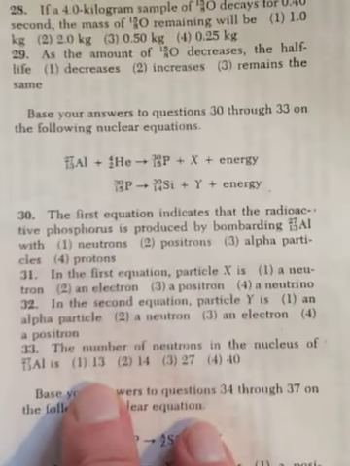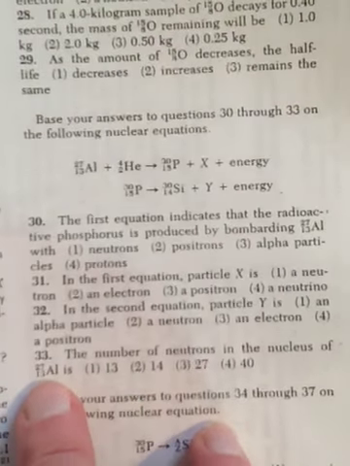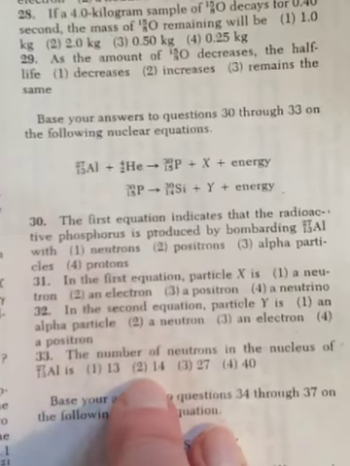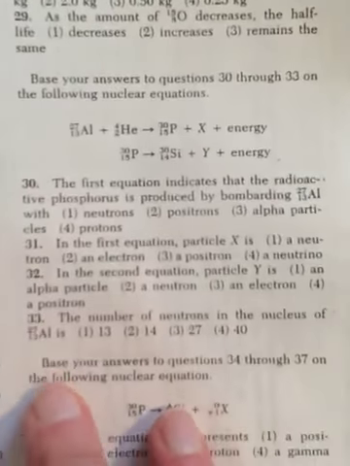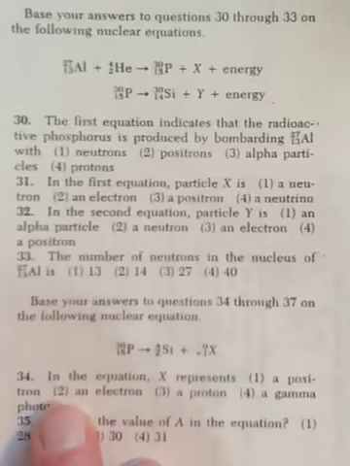The number of neutrons in the nucleus of aluminum-27 should be 14. Subtract the atomic number from the mass number.